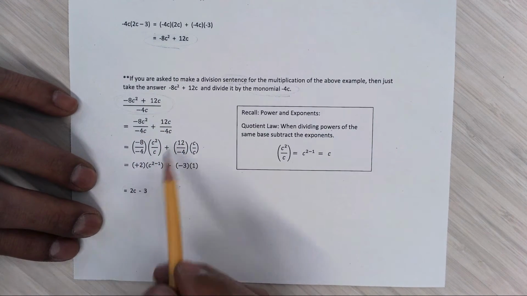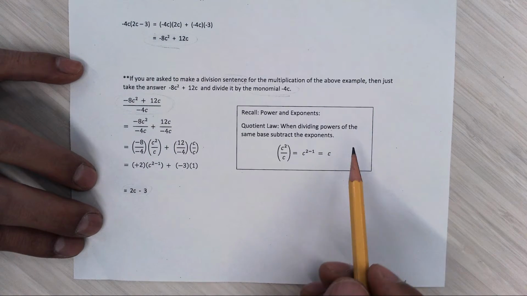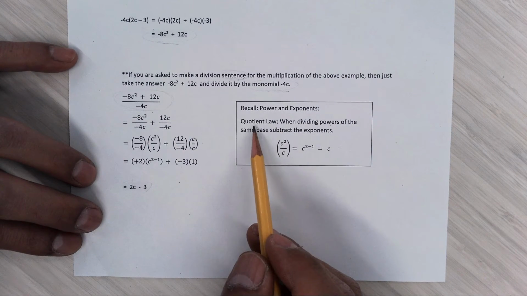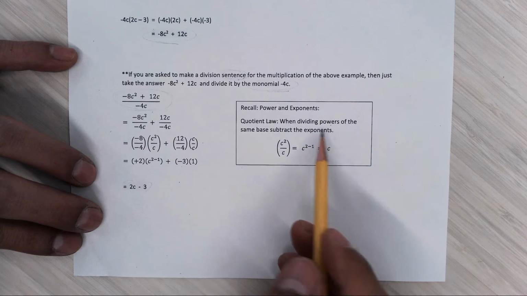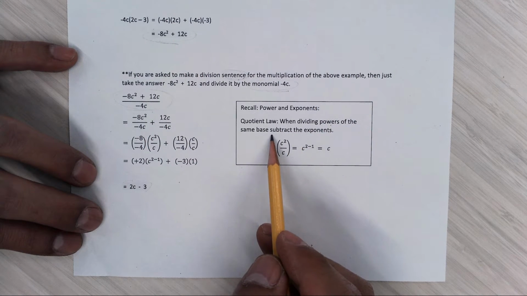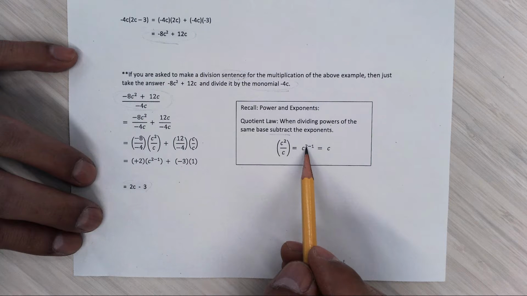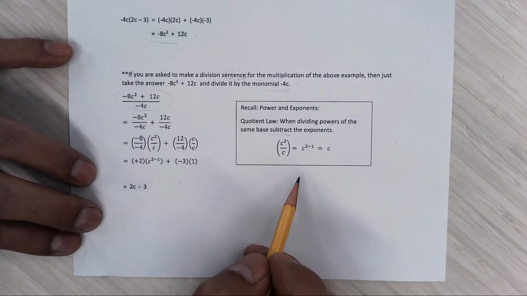Now that we're getting into dividing polynomials by a monomial, I wanted to remind you of another law that we studied in powers and exponents, and that's the quotient law. When you're dividing powers of the same base, what do you do with their exponents? You subtract them. For example, c squared divided by c will be c to the 2 minus 1, which gives you c. And I did demonstrate that here.